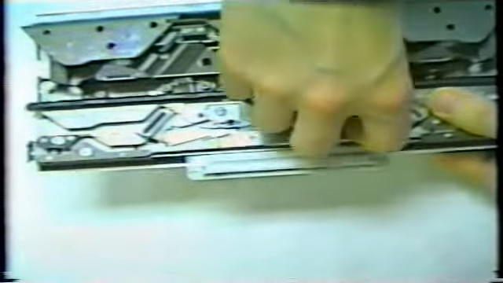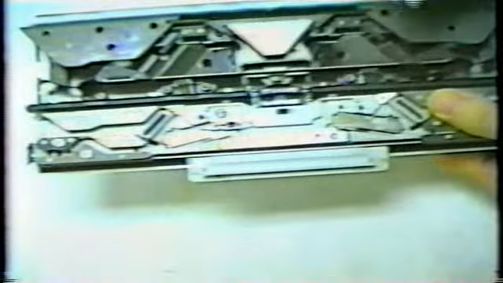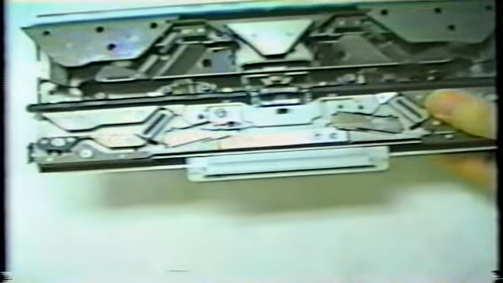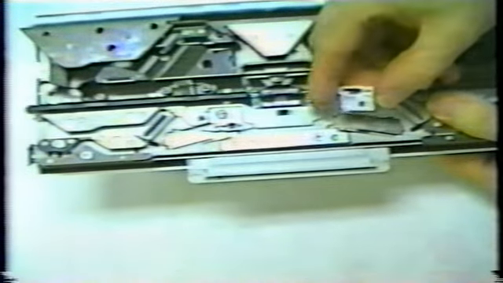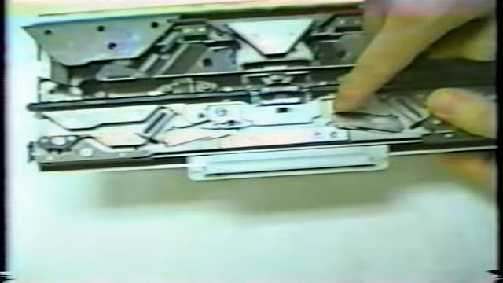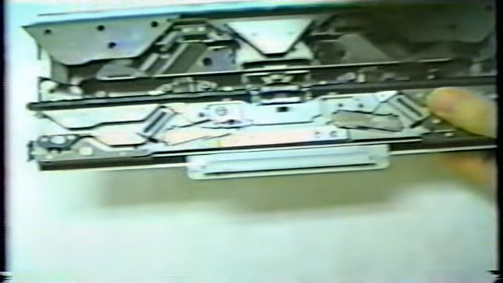Now make note, there is a difference between the right side and the left side, and they have two different part numbers. Notice how it fits in place.